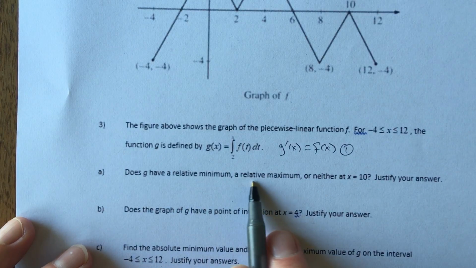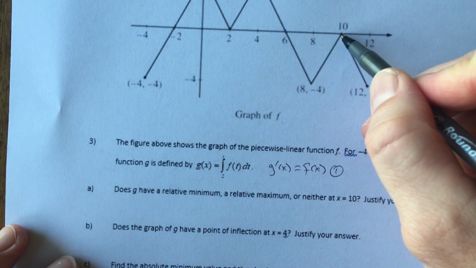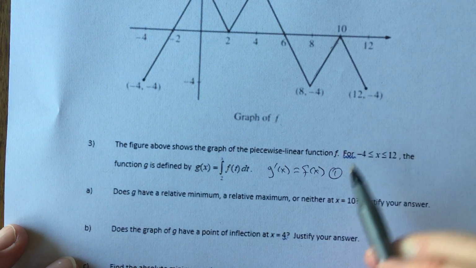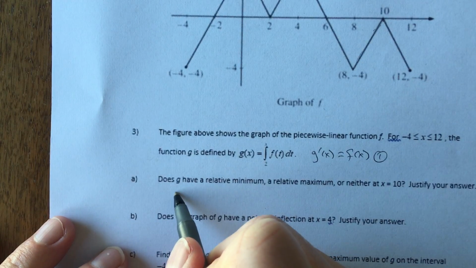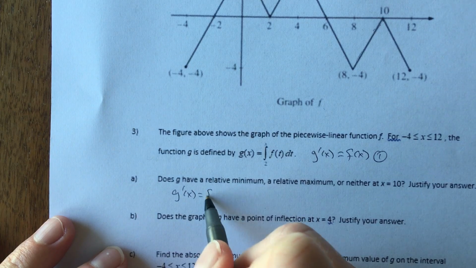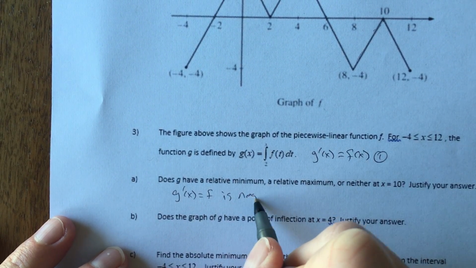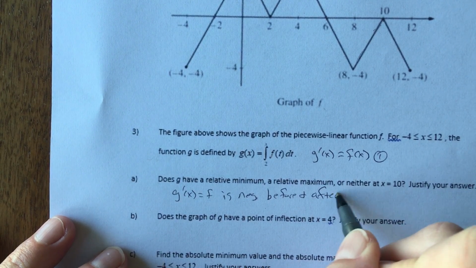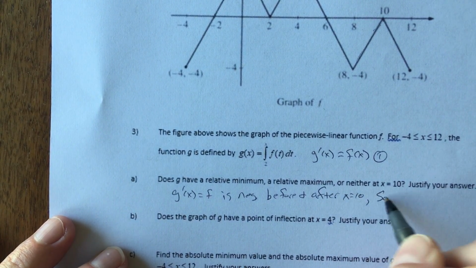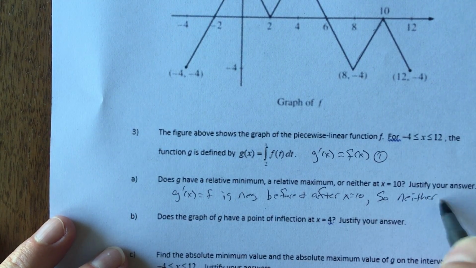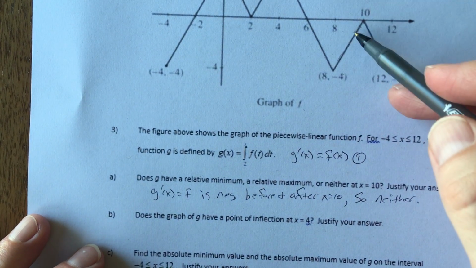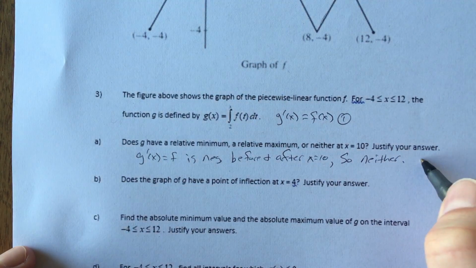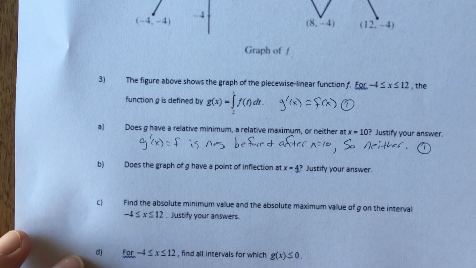Part A: does g have a relative minimum, maximum, or neither at 10? At 10, the f graph is negative before and it's negative after. f is the derivative, so g prime, which equals f, is negative before and after 10. So neither. We've got to see a switch from positive to negative or negative to positive in order to have a relative min or max. They gave us a point for that correct explanation.